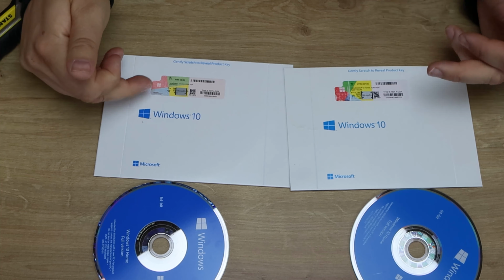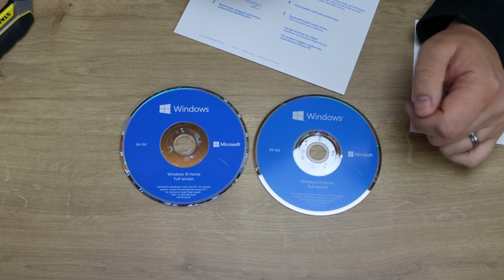Otherwise the packaging looks the same. The only difference is, again, this one looks a little bit bolder, and the writing at the bottom saying made in Germany doesn't say where it was made there, and the date. And then the discs themselves, you've got two discs, look very similar. This one does have the hologram around the edge of the disc. This one does not seem to, but it does on the centre.